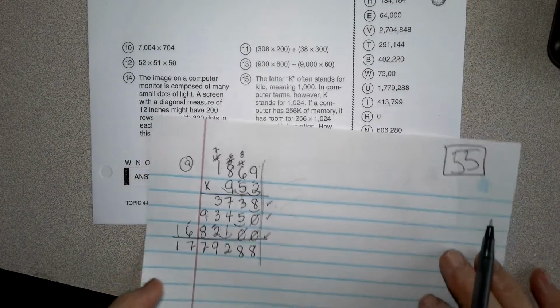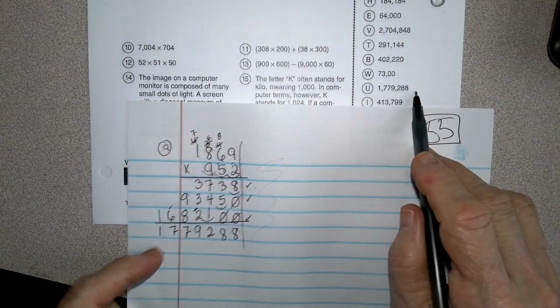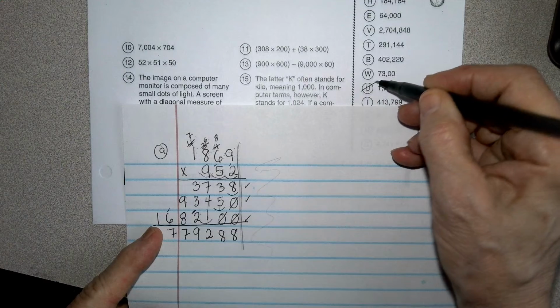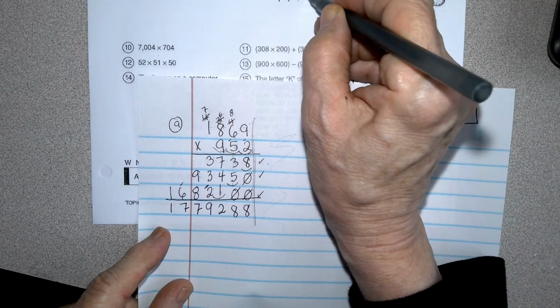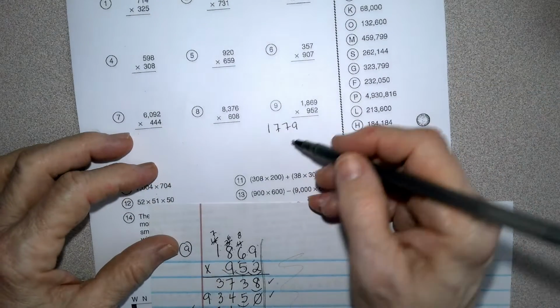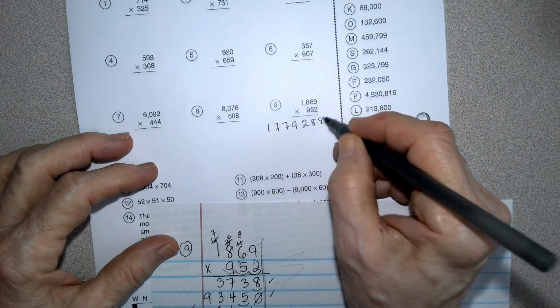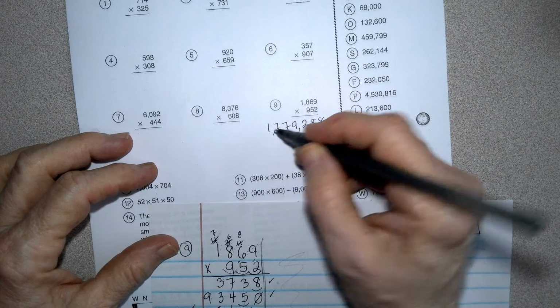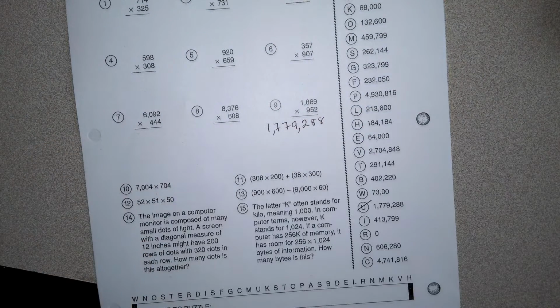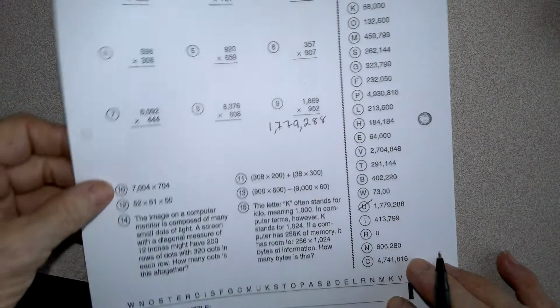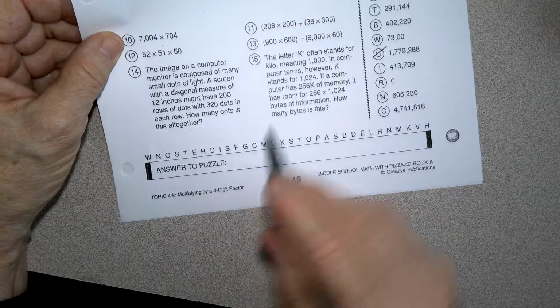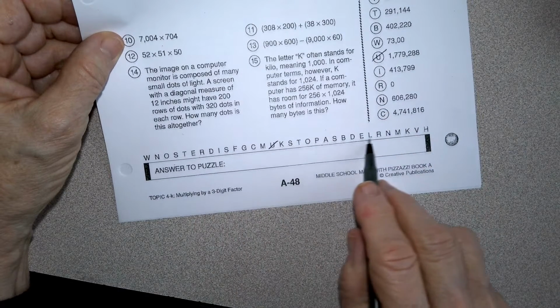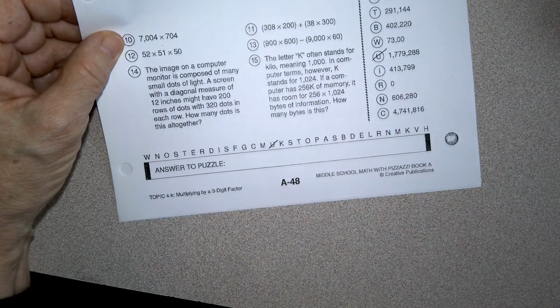So let's look for our answer. It looks like it is right here. So that is the letter U. We just did the 9, so put your answer 1779288, and it doesn't have to be lined up here. You're just putting your answer, and then everywhere you see a U at the bottom, you're going to cross out the U's. I think there might be just one U. On some of the letters, there's 2 or 3 of them.